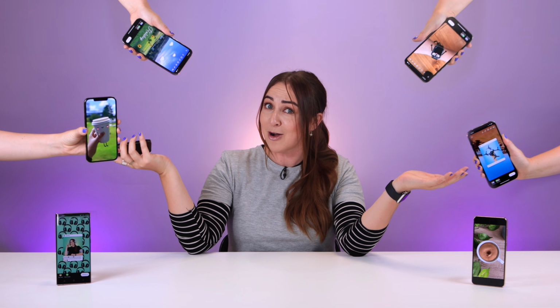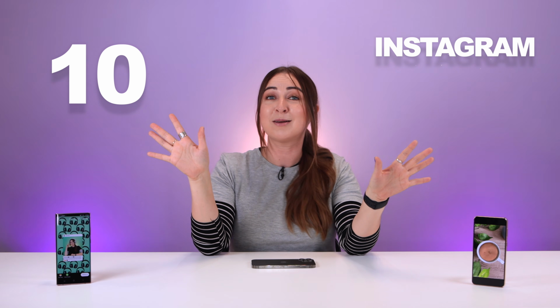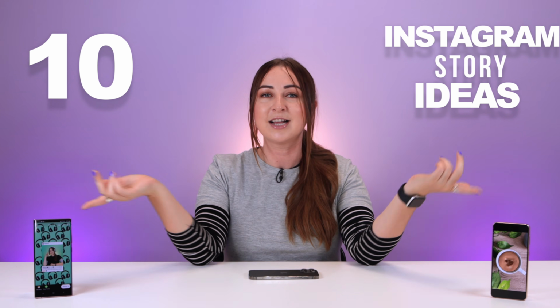You look, Instagram is busy updating or adding a bunch of new features to Instagram stories. So here are 10 Instagram story ideas you can quickly and easily create right now using just the app. Let's go.